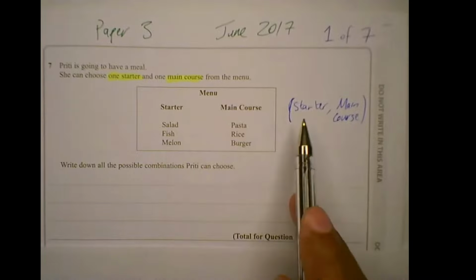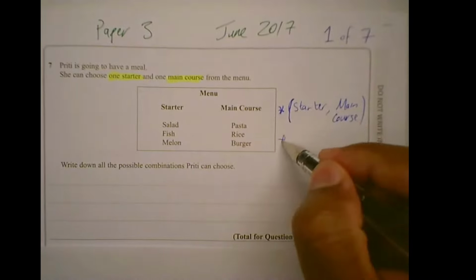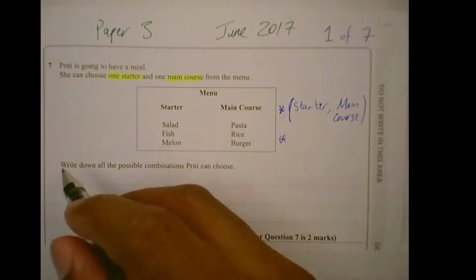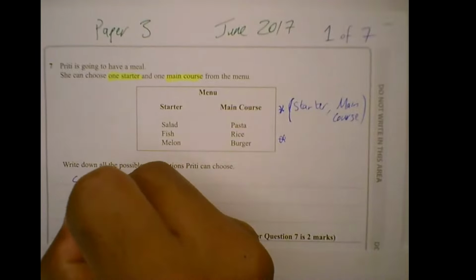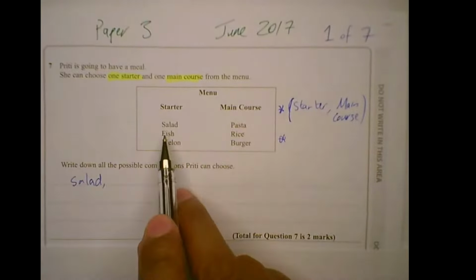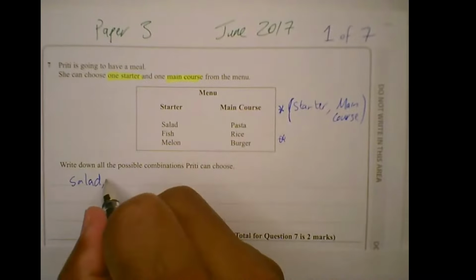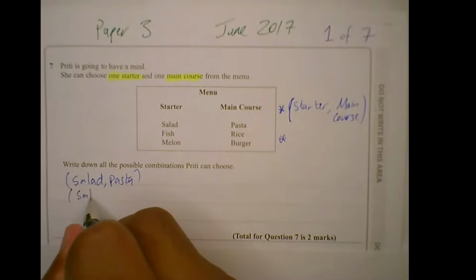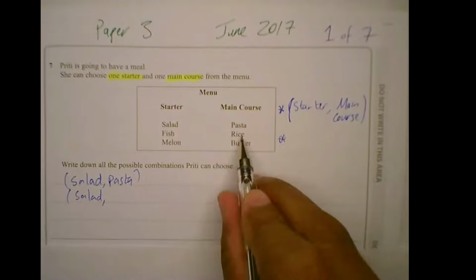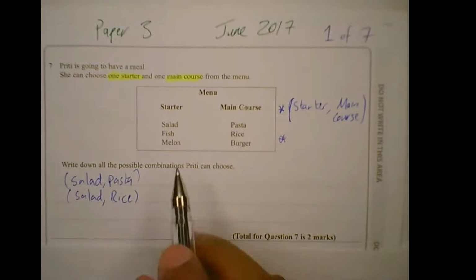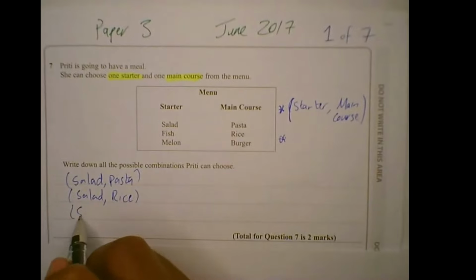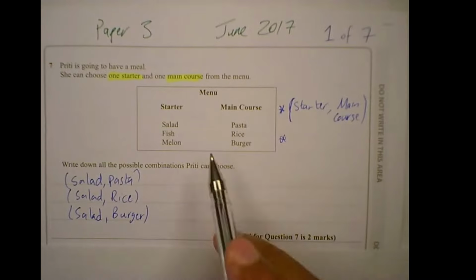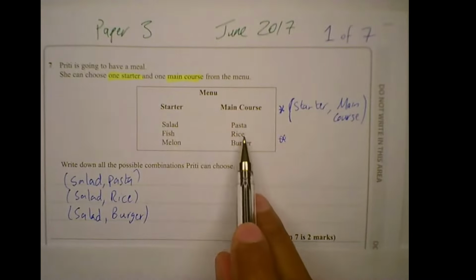So I'm going to make sure I do this in an orderly way so I can keep track of what combinations I'm using. So I'm going to choose salad as the first one. Salad, and then I'm going to have with that one pasta. I'm going to stick with salad, and now I can choose rice. And then I can choose salad and burger as well. Now I've done salad with all the combinations there.